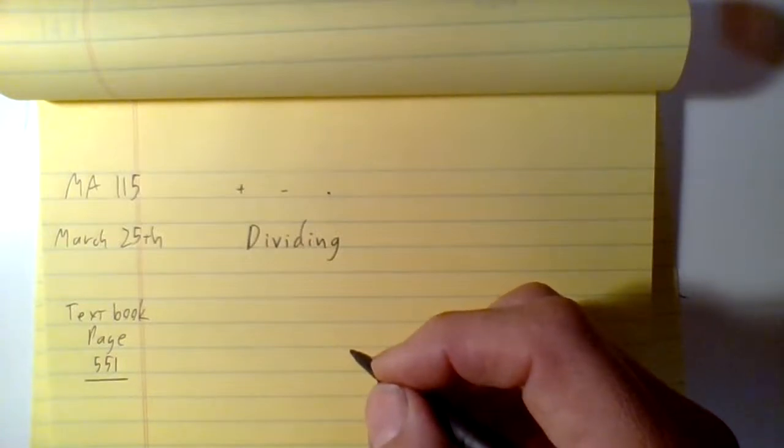Let me see if I can get this a little closer to the screen and see if the focus will work for me, but not great. Trying to make the best of it. Bring up page 551, you'll see a couple of different kinds of dividing problems, and we're not going to go into the whole remainder theorem stuff. There's some more fancy stuff in there that we're not really going to go into, but we will look at the dividing problem. So it's page 551.